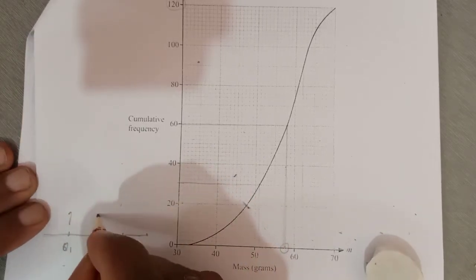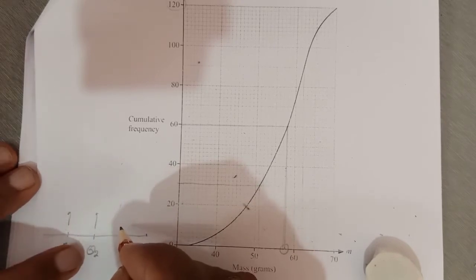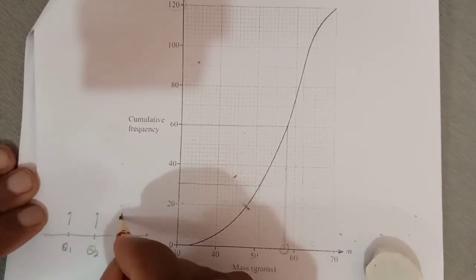These Q1, Q2 and Q3 are quartiles. So this one is called the lower quartile.